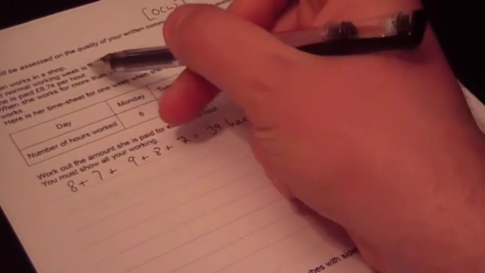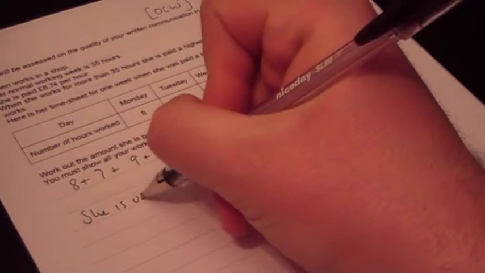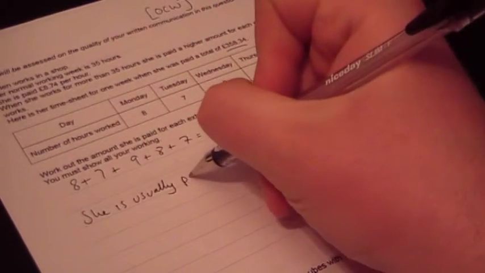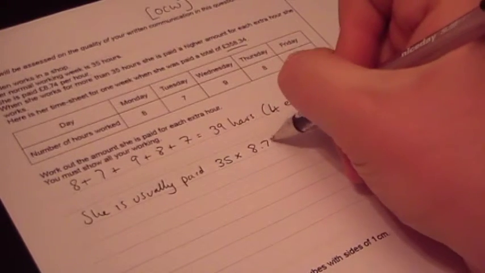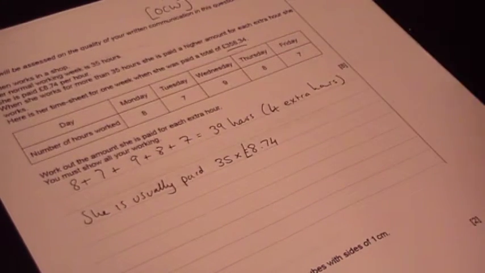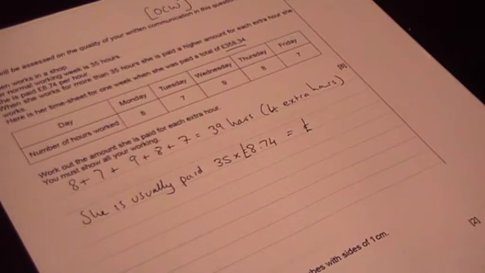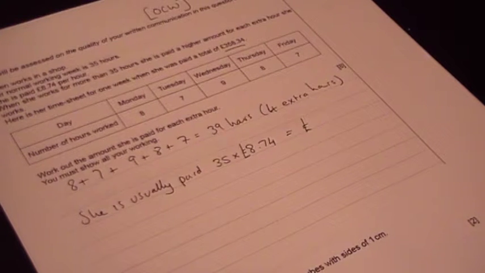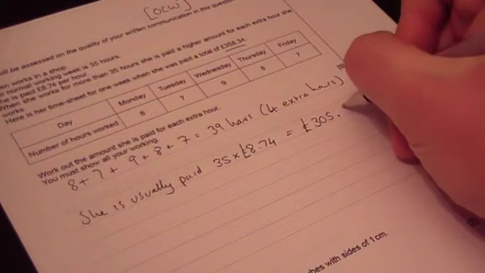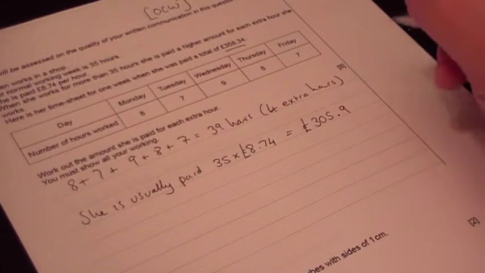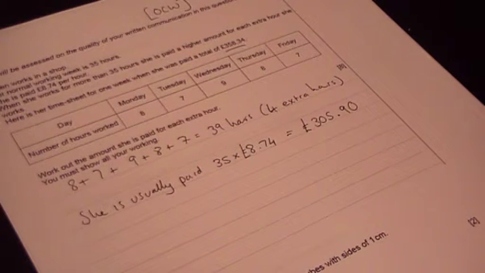I'm then going to work out what she should usually be paid. She is usually paid 35 hours times £8.74, and remember your pound sign, and 35 times £8.74 comes out to be 305.9, which of course, if we leave it like that, that's not good. We need to put the 0 on as well, because we have 2 decimal places with our money.